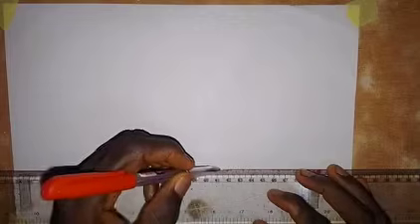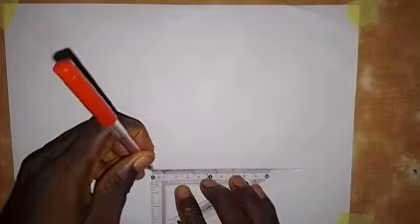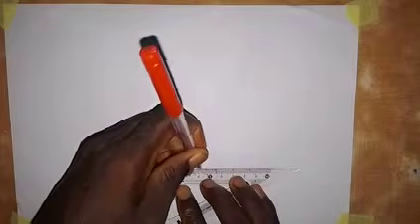So the first thing that we have to do is to replicate the given figure. First of all, draw a horizontal line. Then on this horizontal line, we have to follow the given dimension. We have that FG equals 40 millimeters. So this is 40 millimeters, this is point F and this is point G here.